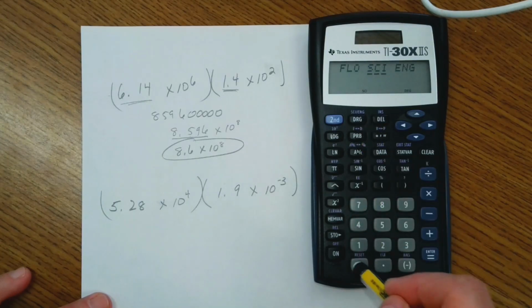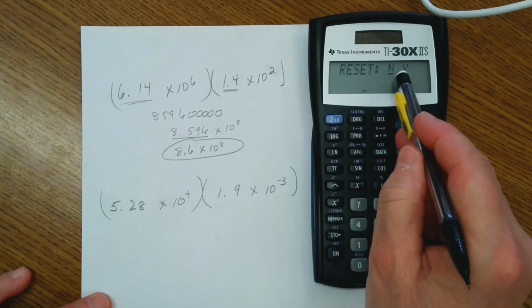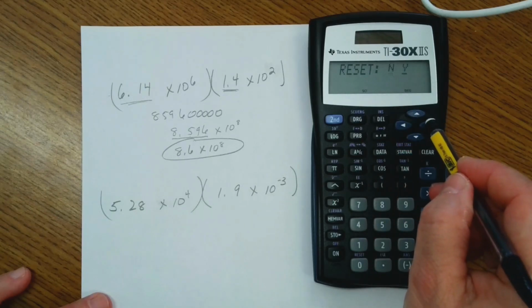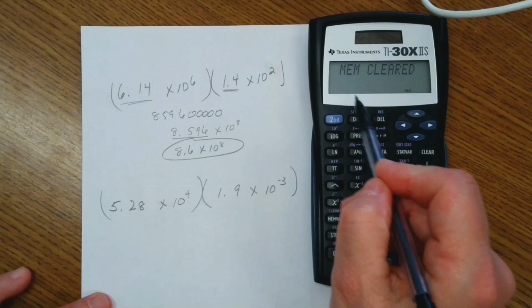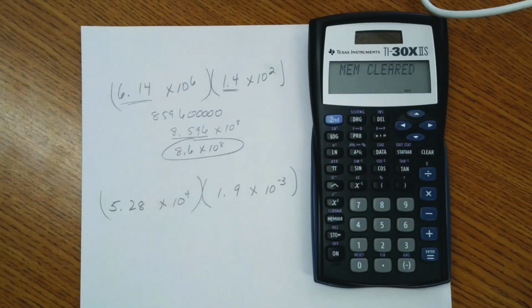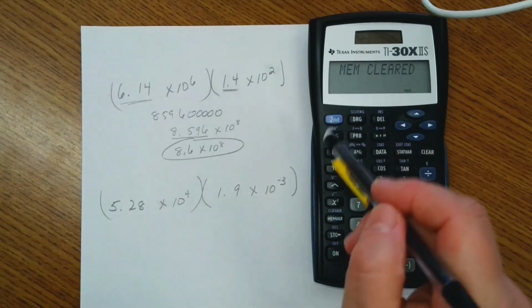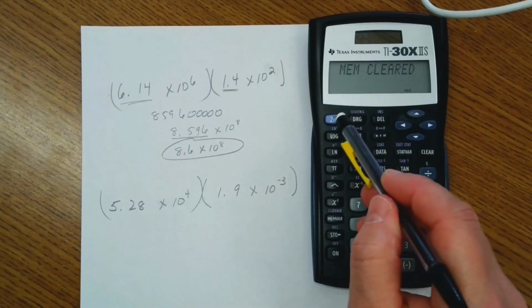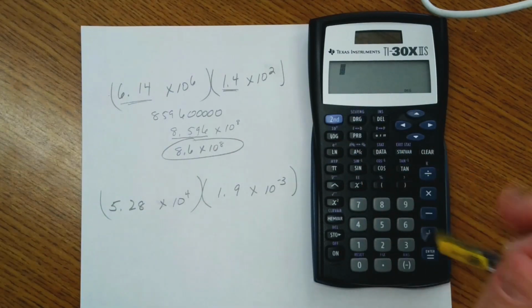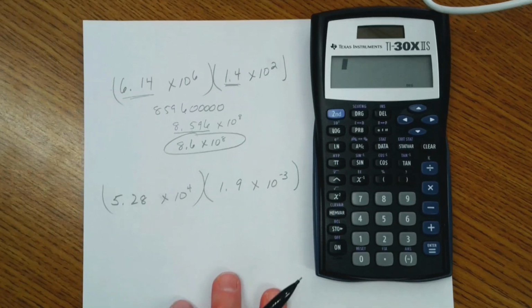You're going to have to come down to second, reset. It's going to ask you if you want to reset. Say yes, and then just hit enter. It'll say memory cleared, and your little SCI button will go away. Okay? So that's if you want to get rid of having your answers in scientific notation. You can leave it there, or you can clear it out. Okay, so we're going to hit clear, and let's go on to our next problem.